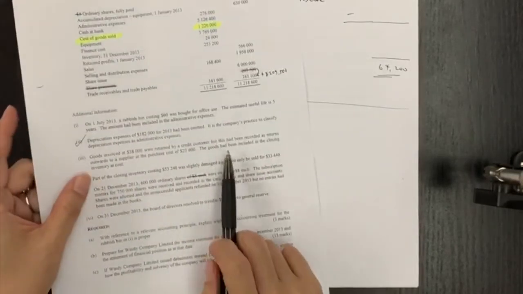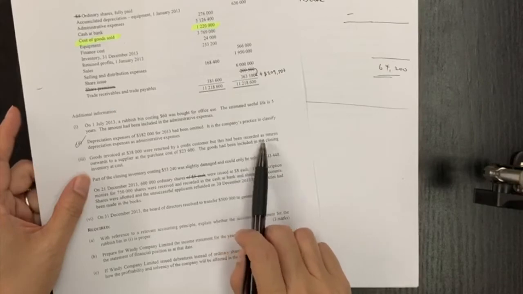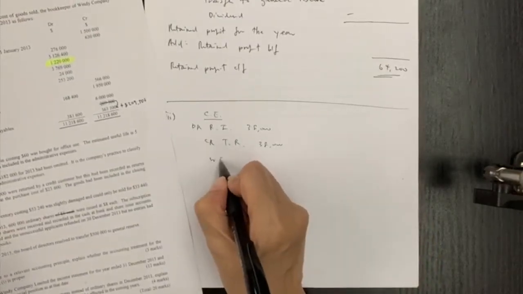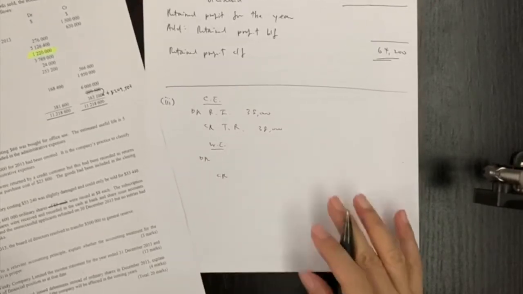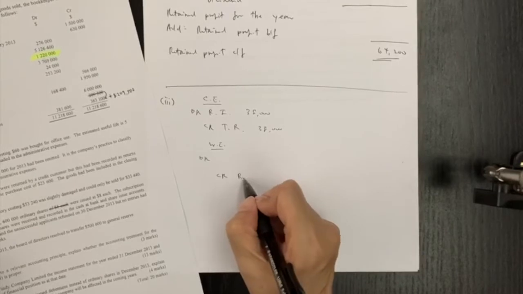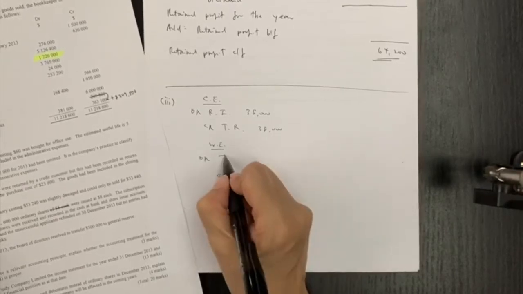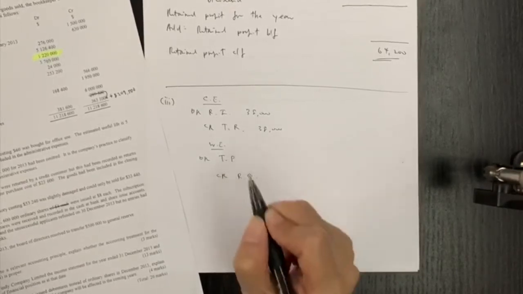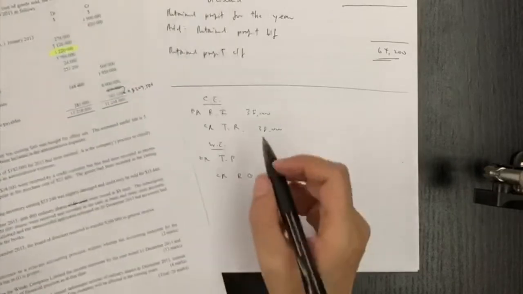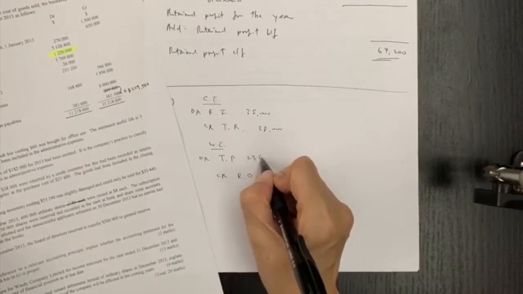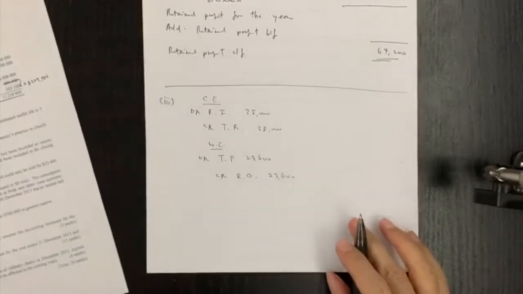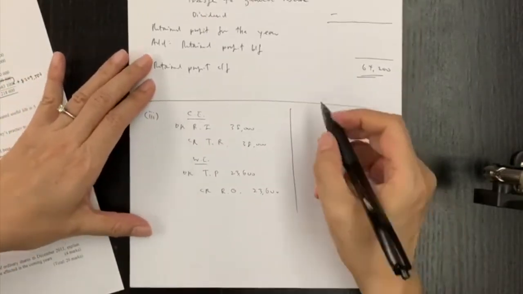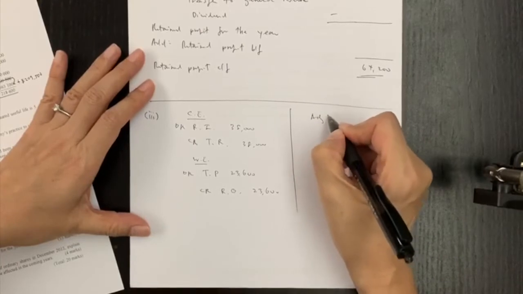All right, next. This had been recorded as returns outwards, so that is the wrong entry here. It was wrongly treated as returns outwards, and for returns outwards, we credit returns outwards, and then we have returns outwards from trade payable, and the figure is 23,600 and then 23,600. Now we can do adjustments to correct the mistake, right?